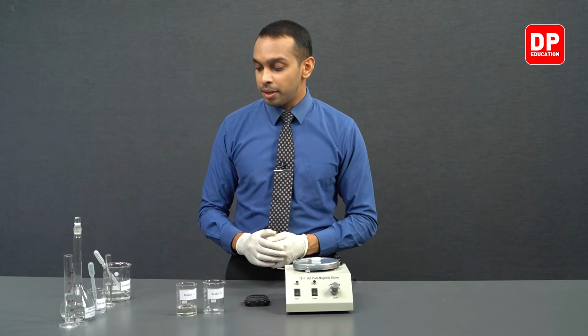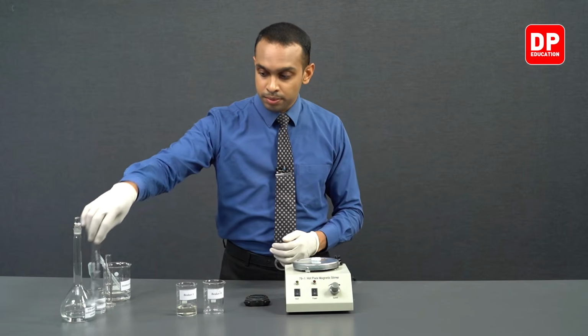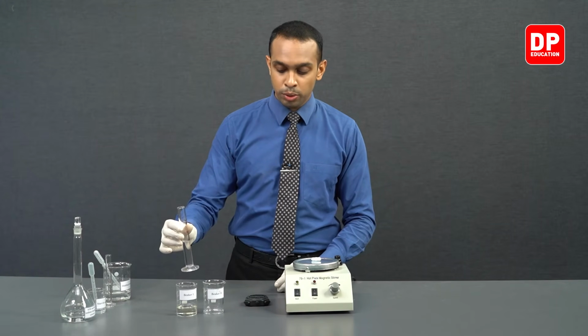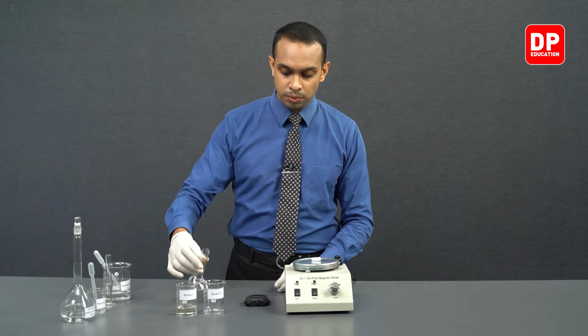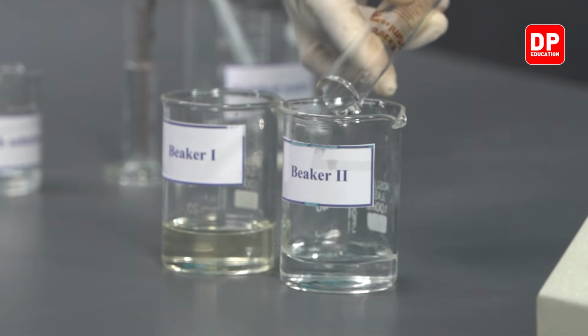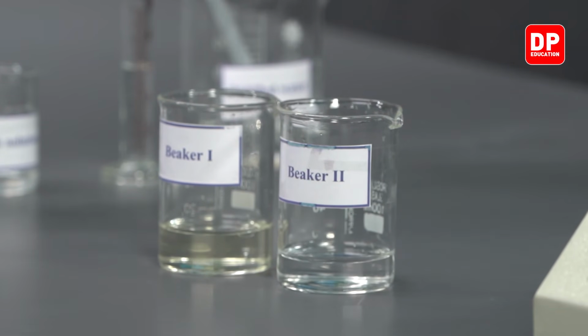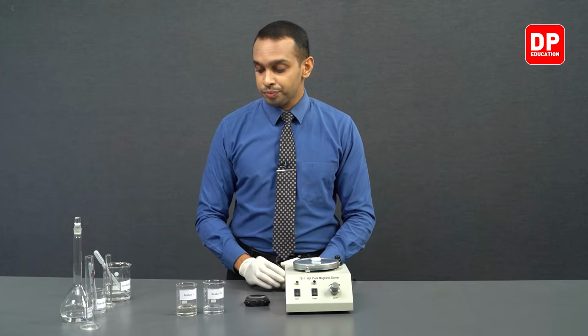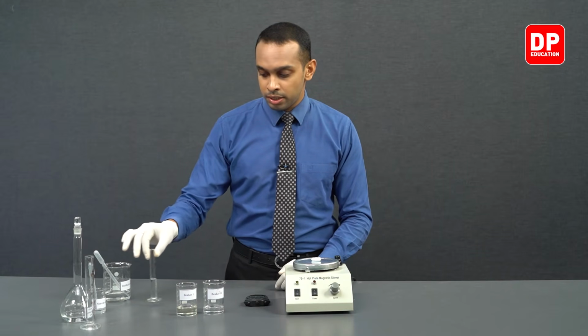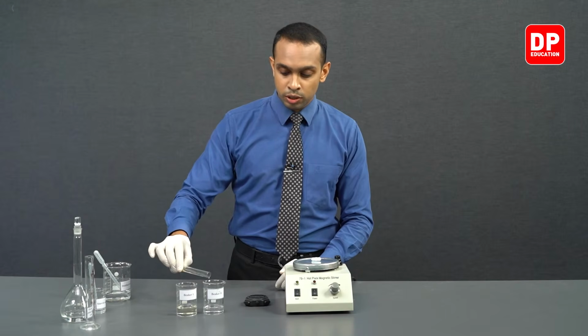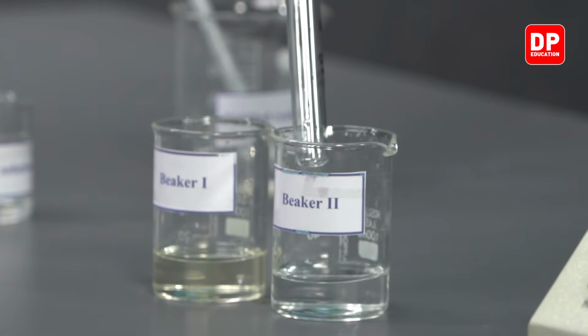So we will be adding 15 milliliters of sodium thiosulfate solution into beaker 2. And then we'll be adding our 6 milliliters of distilled water into beaker 2 as well.